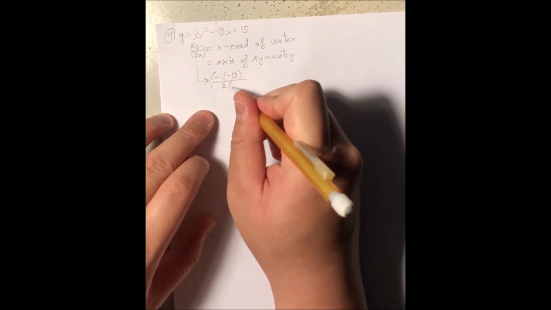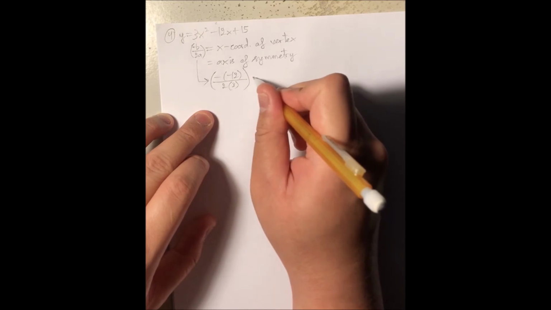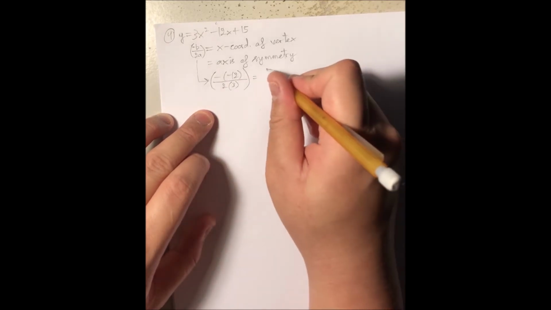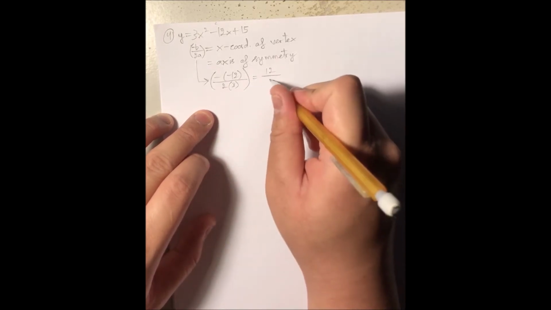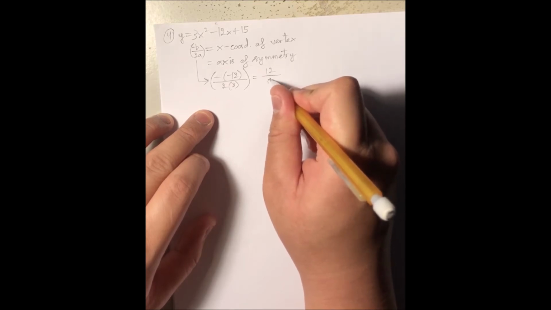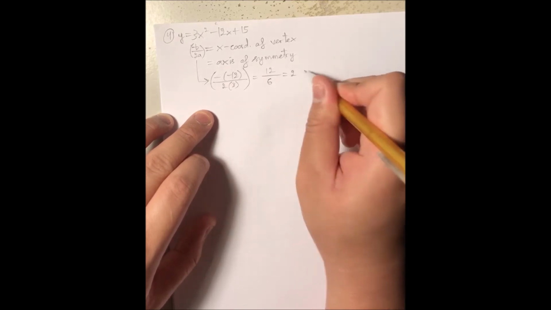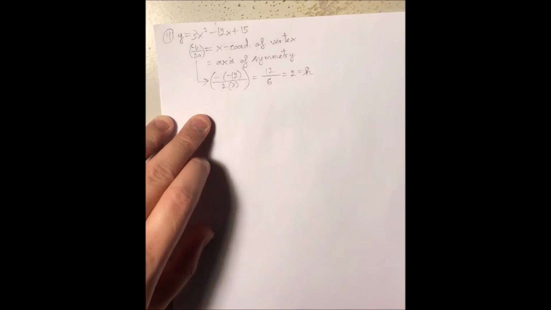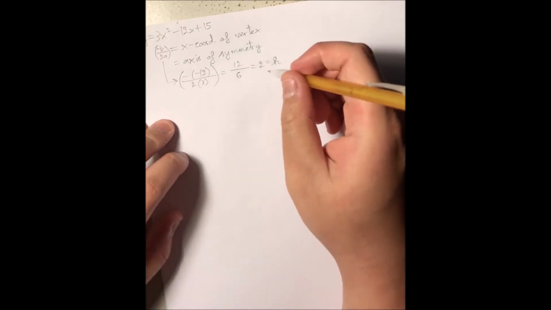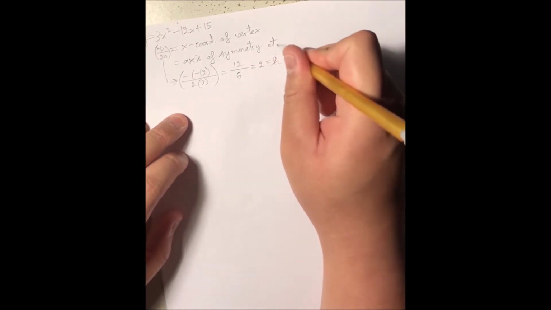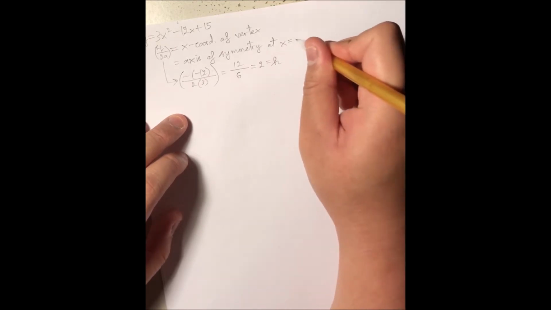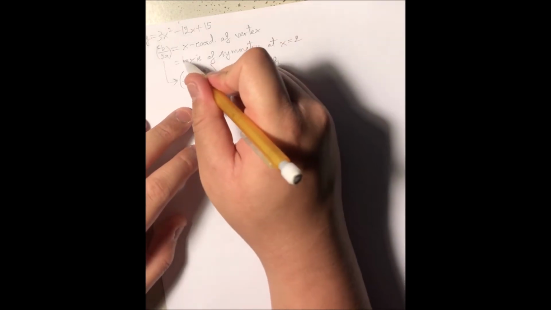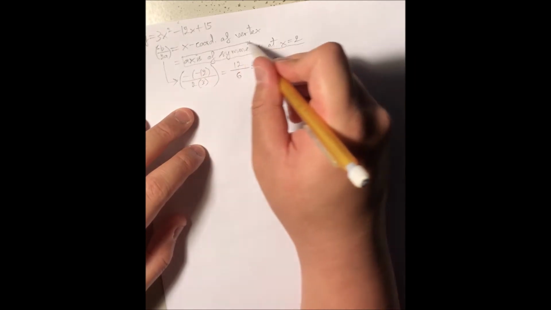over 2 times a, which is 2 times 3. Well, negative of negative 12 is positive 12 over 2 times 3, which is 6. But 12 divided by 6 is just 2, so the x-coordinate of the vertex is 2. And of course, the axis of symmetry is at x equals positive 2. So that's one thing we found right here, the axis of symmetry.